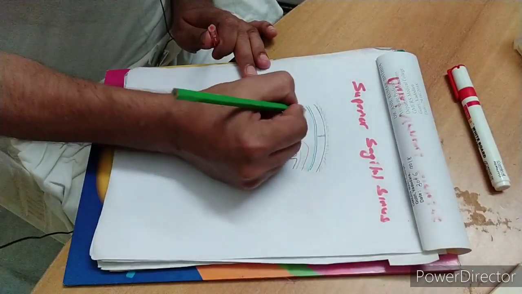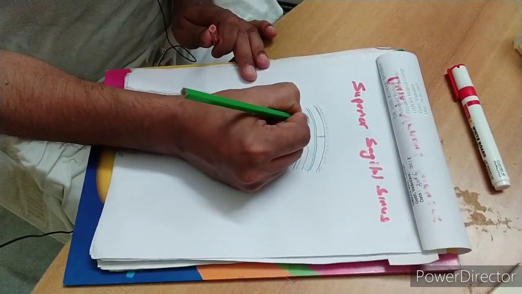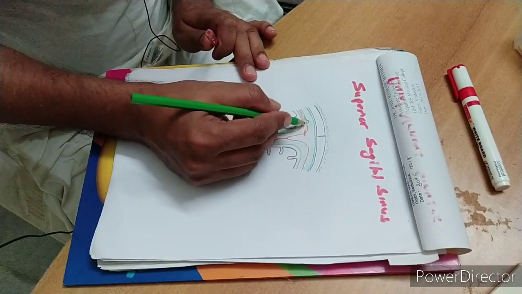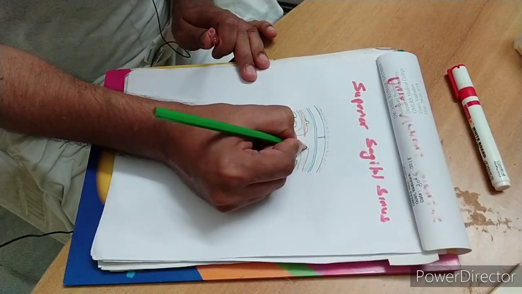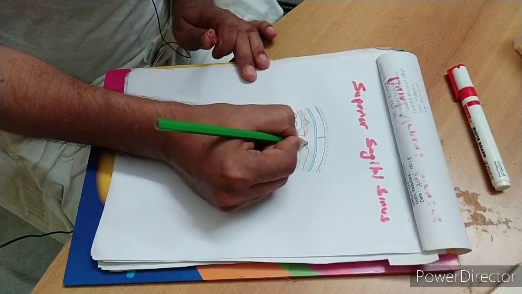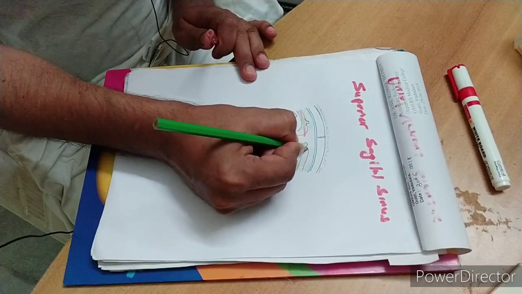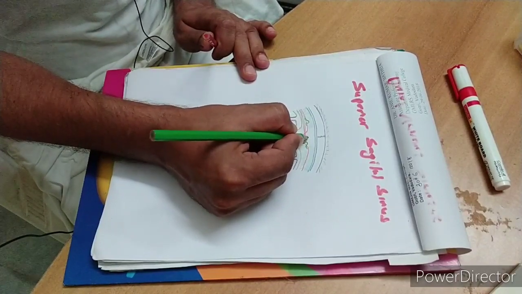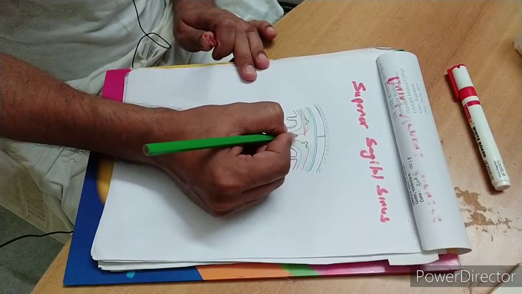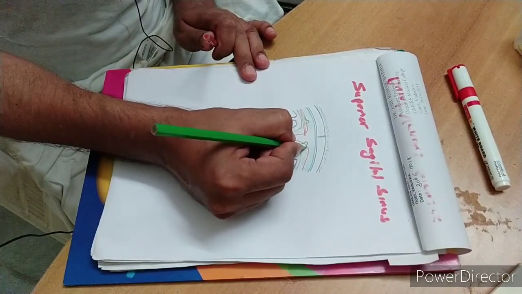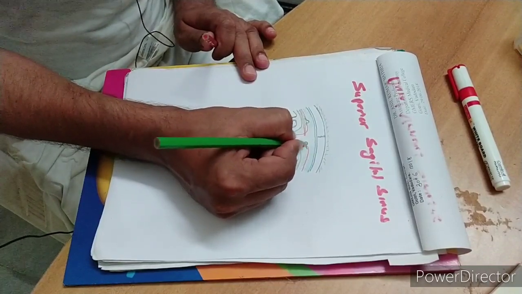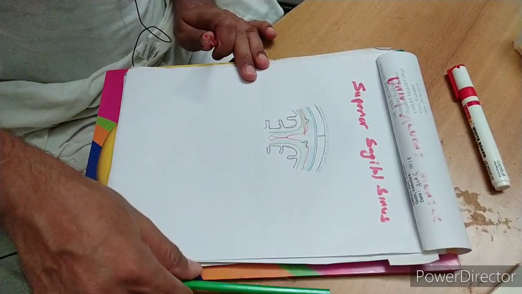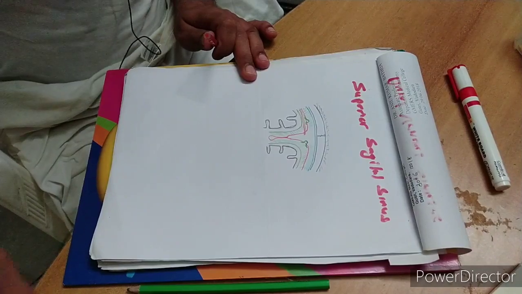Then here, the green color is the arachnoid granulation. The arachnoid mater bulges inside the superior sinus here, like this. What is an arachnoid granulation? It is a ball valve-like mechanism through which CSF drains into the venous blood in the superior sinus, only in one direction. So the arachnoid granulation bulges inside the superior sinus. Clear?